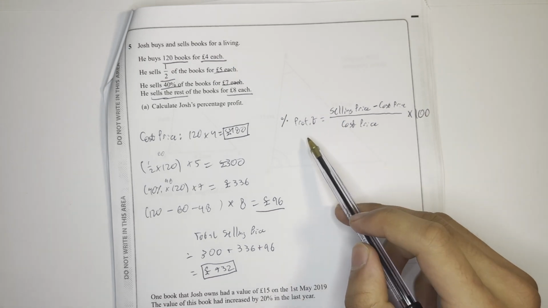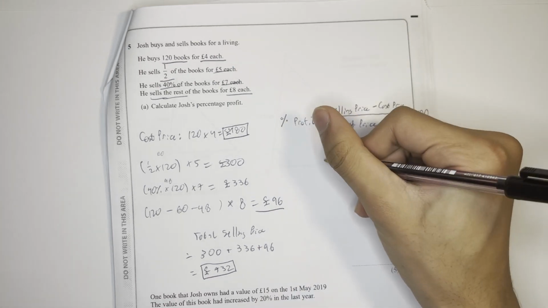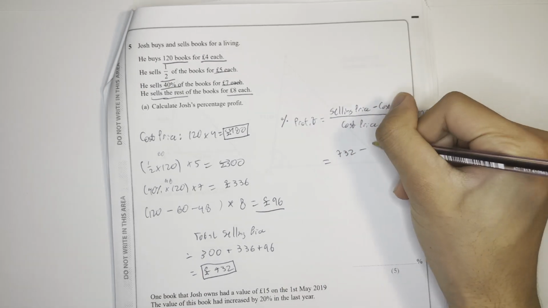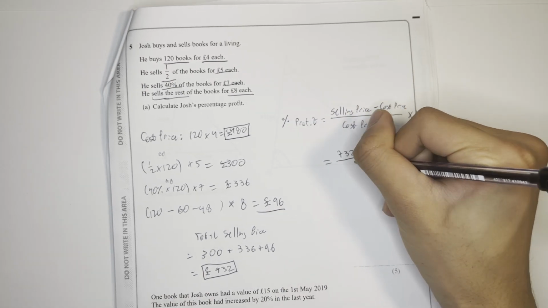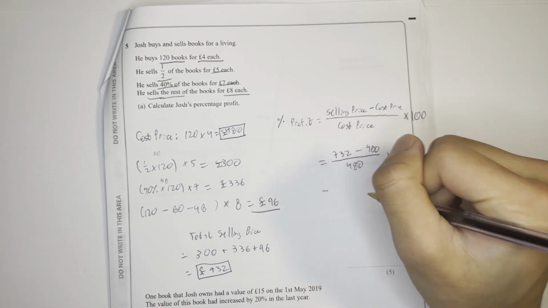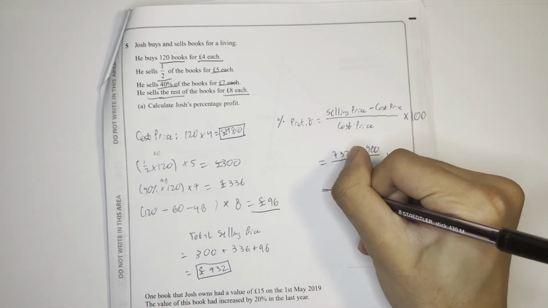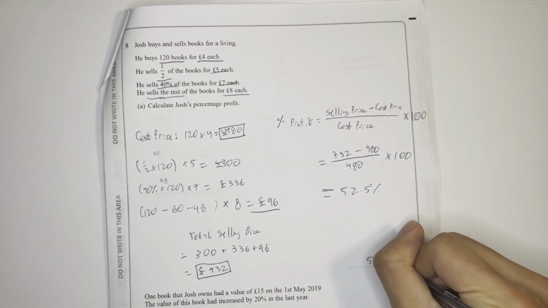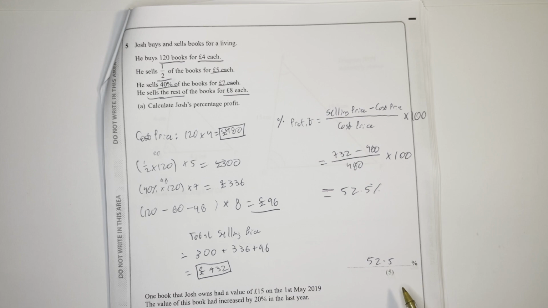So we can work out the percentage profit pretty easily by putting it into this formula. So we take the selling price, 732, and subtract 480. And this is all over 480 times 100. Putting it into your calculator, you'll find that you're left with 52.5% as the percentage profit. This is a 5-mark question, so quite hefty in terms of marks, so it's important you get this right.